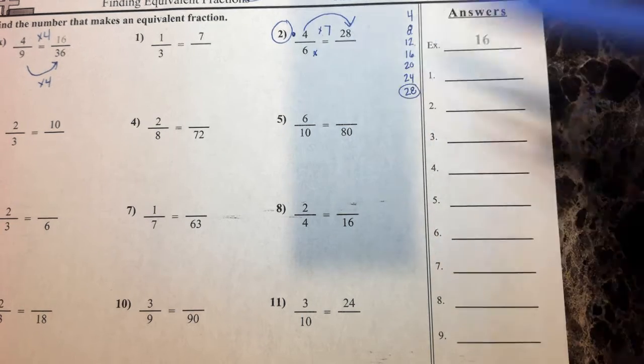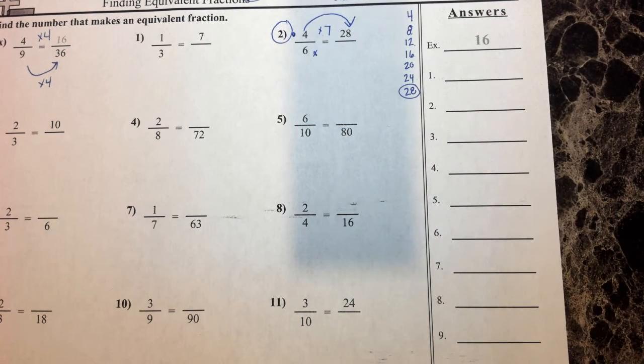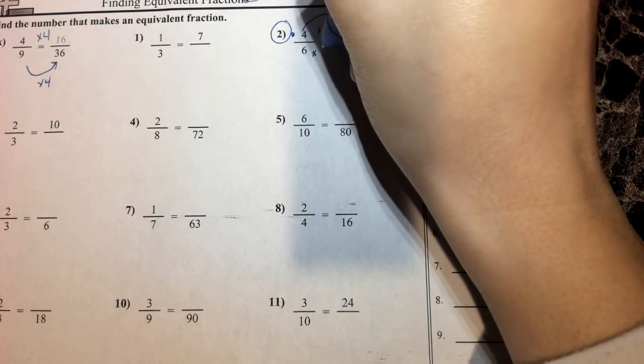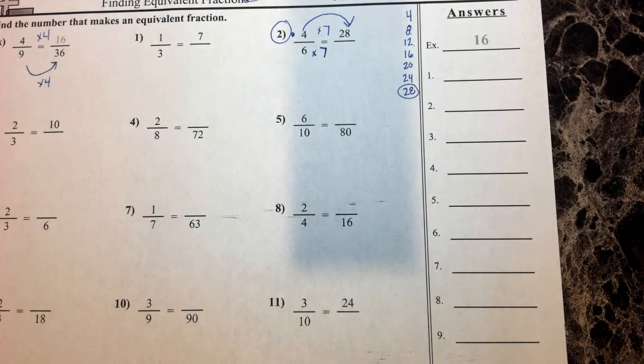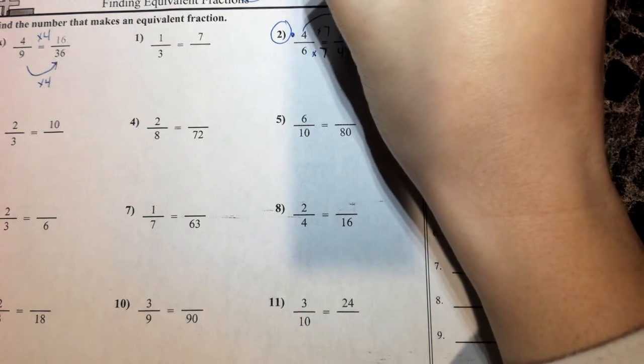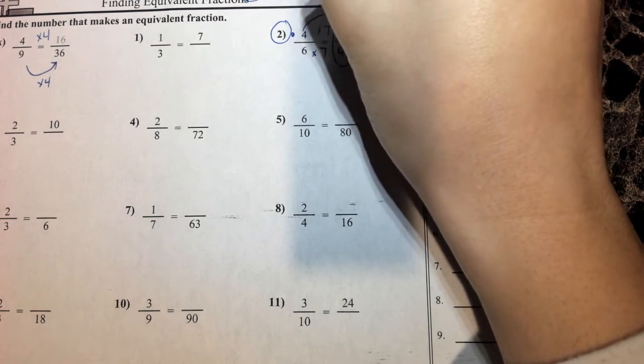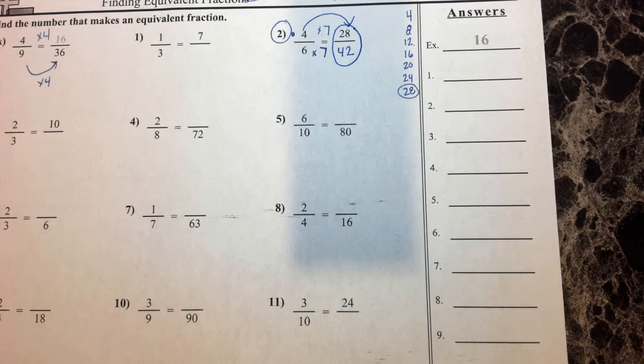Is 4 times 7 28? And you will be able to tell me that that is true. So 4 times 7 is 28, and that means on the bottom I need to multiply by 7. Now you're going to do 6 times 7. You should get 42. So your equivalent answer would be 28 over 42.